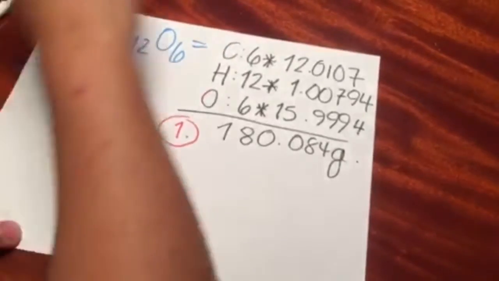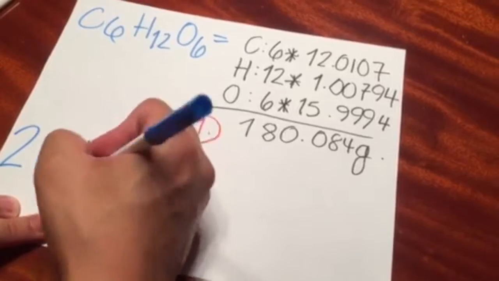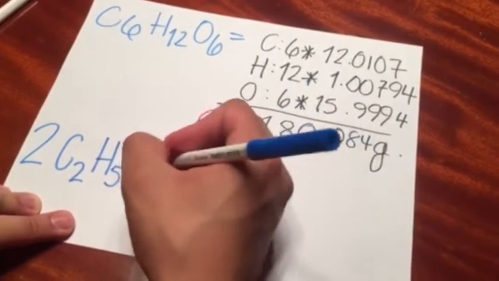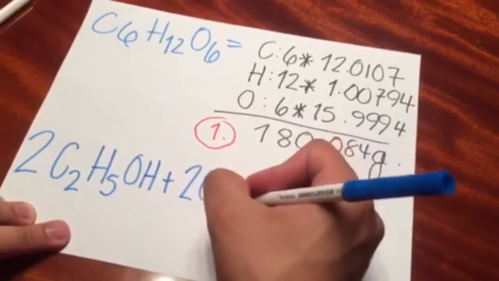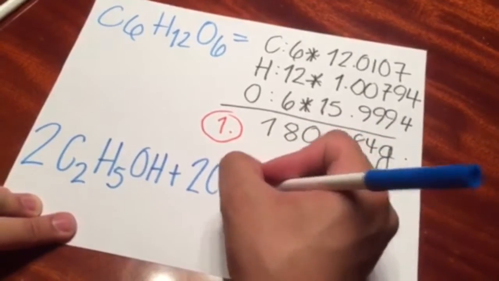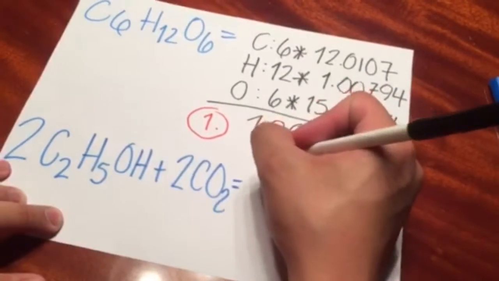Then ethanol. It's 2 carbon, 2... hydrogen 5, plus 2. You already know how to take the mass, so we're going to do it fast.